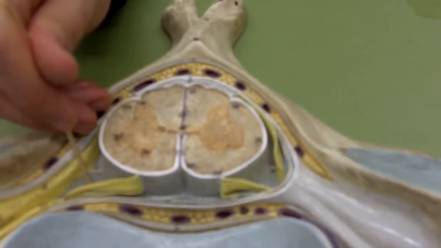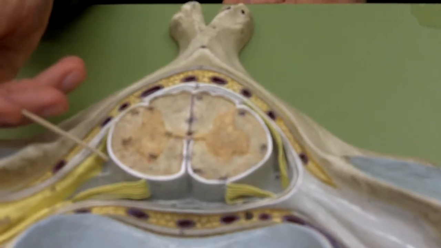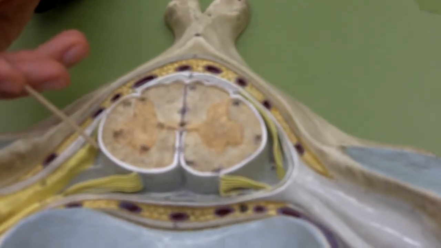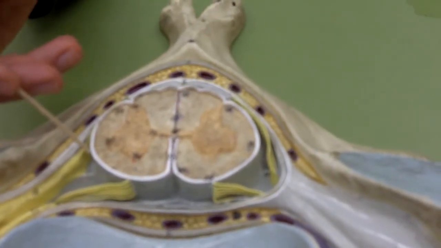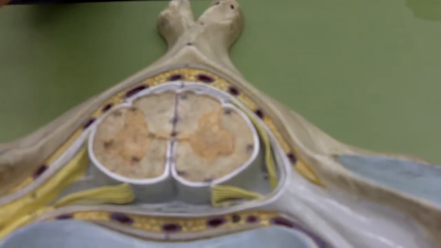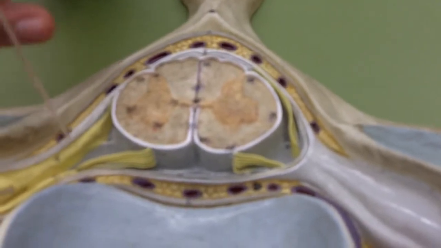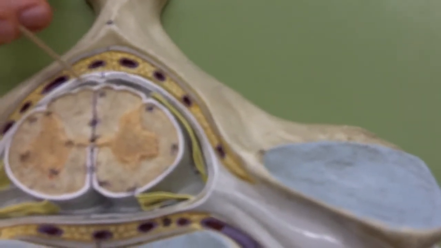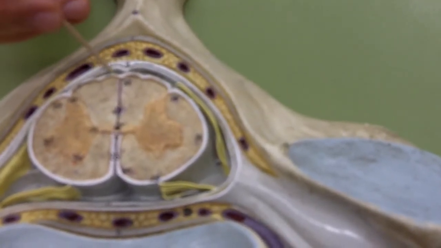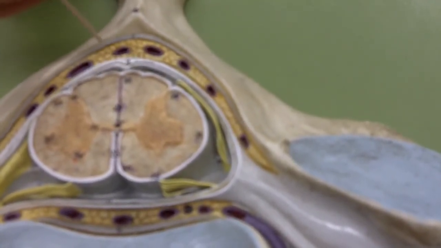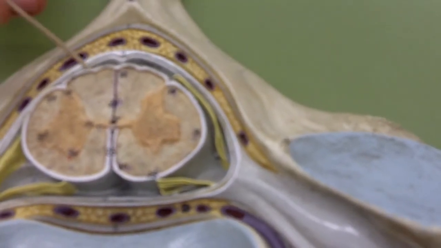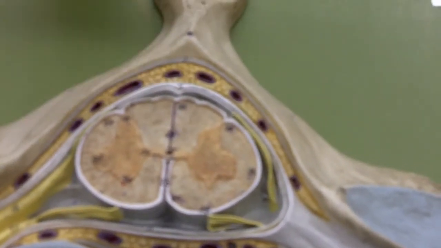Okay, has everybody got that? Are you sure? So what layer is this? That's the pia. Very good. What's it called? Pia. What about now? Pia. Good. What about now? That's the arachnoid. What about here? Okay, so what's this? Pia, arachnoid, dura. Very good.